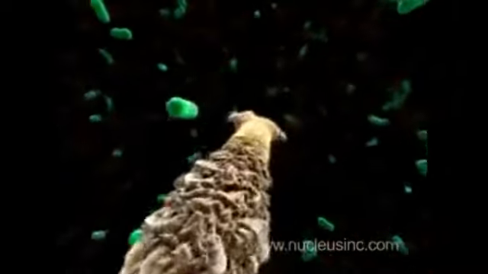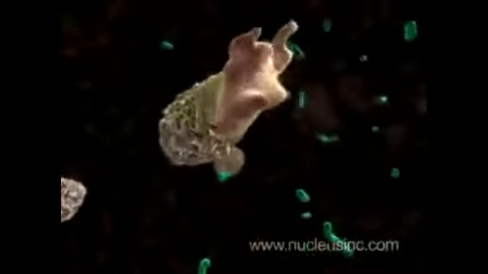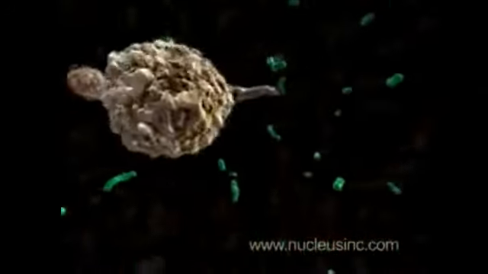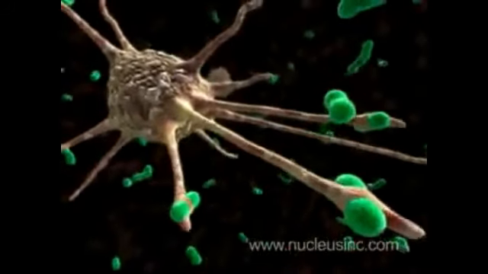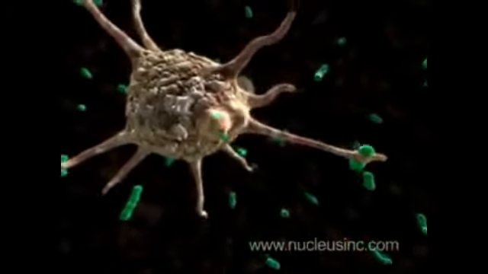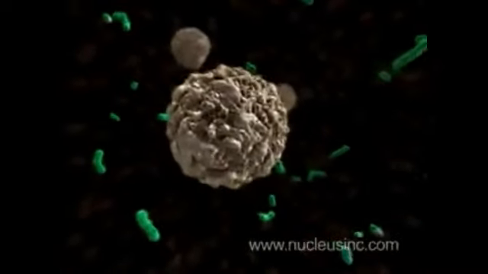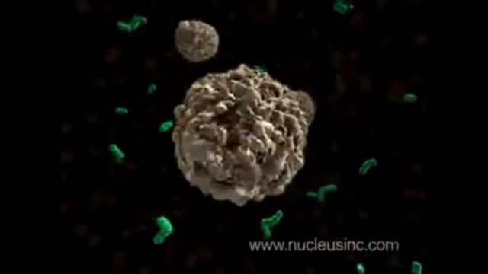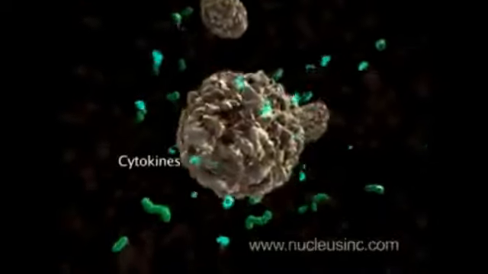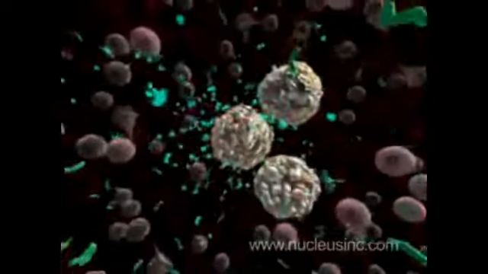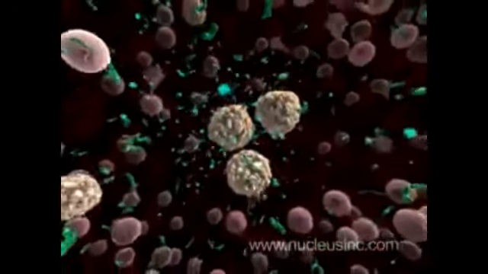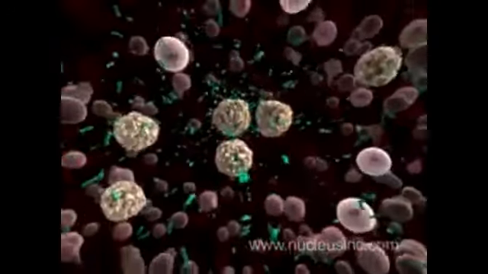And I leave you today with an animation of macrophages, which are a type of white blood cells, which are discovering bacteria that have invaded the body. They essentially take in those bacteria inside the cell, and they need to alert other white blood cells. And so they are going to immediately send out cytokines, and these cytokines are going to lead to the creation of more white blood cells, and they're going to call other white blood cells to the scene.